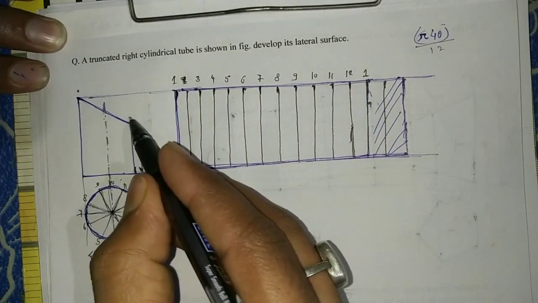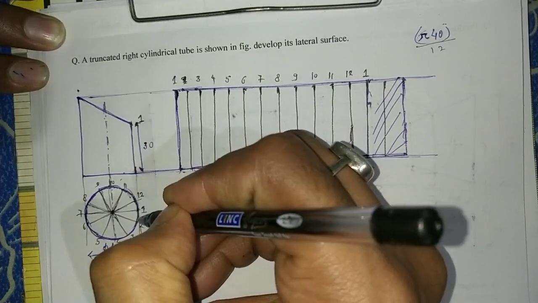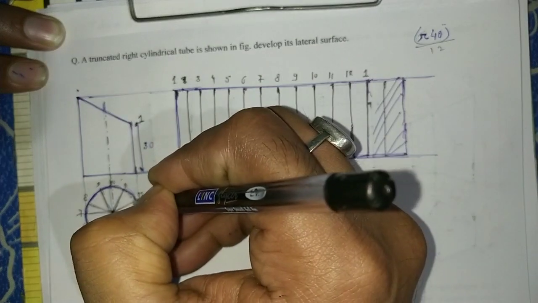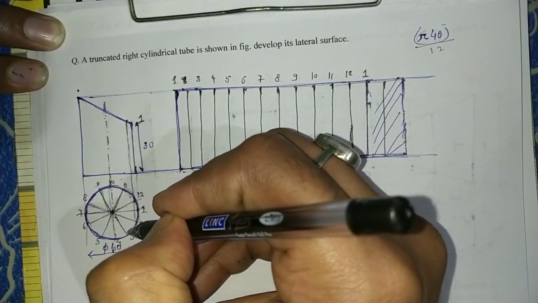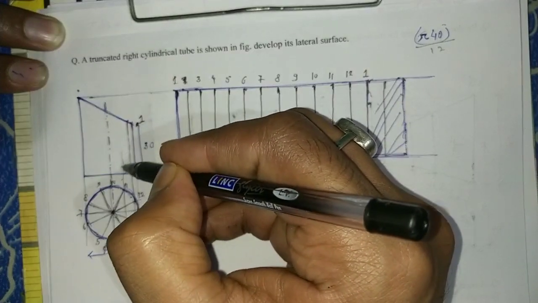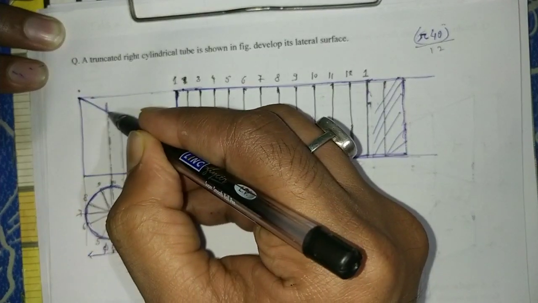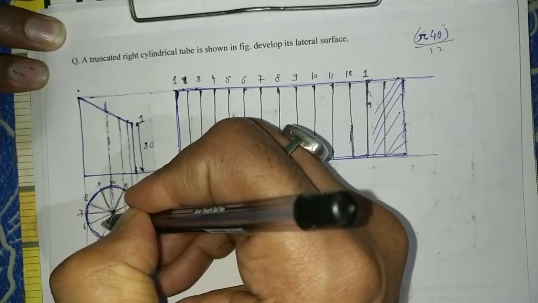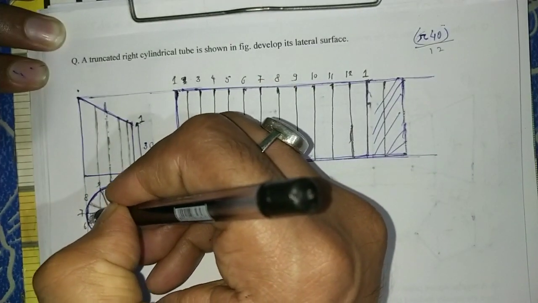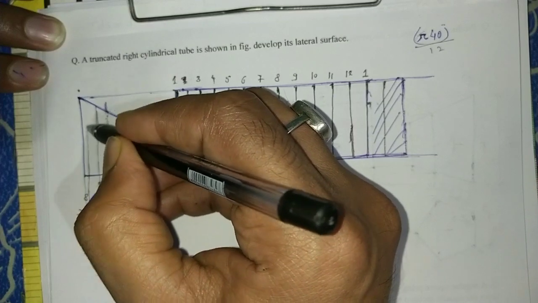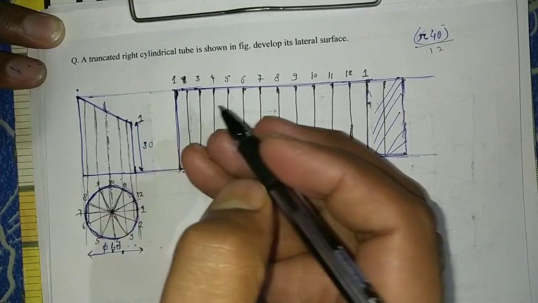So here the 1 will come. Now after projecting 2 and 12, we get a point, then 3 and 11, we will get a point, then 4 and 10, it will intersect here, then 5 and 9, then 6 and 8, and lastly 7.